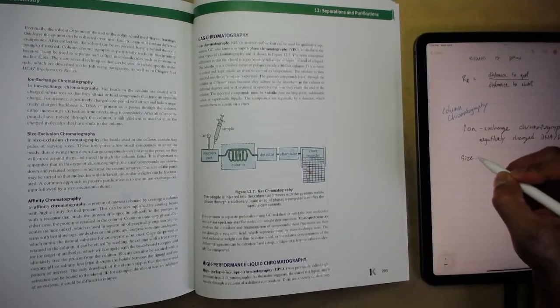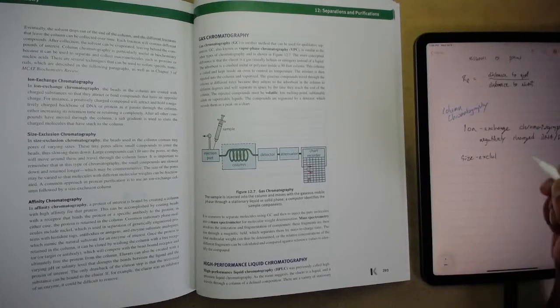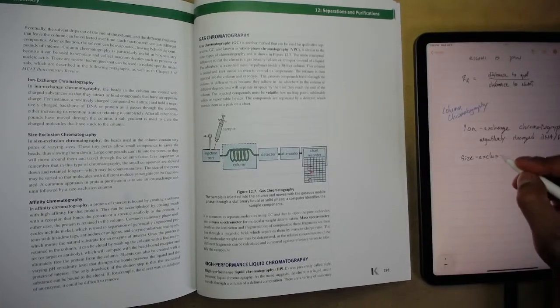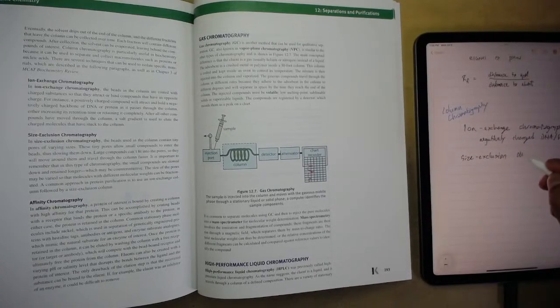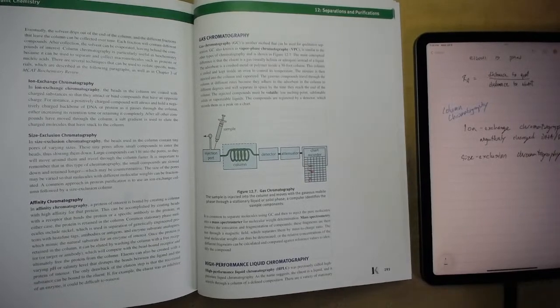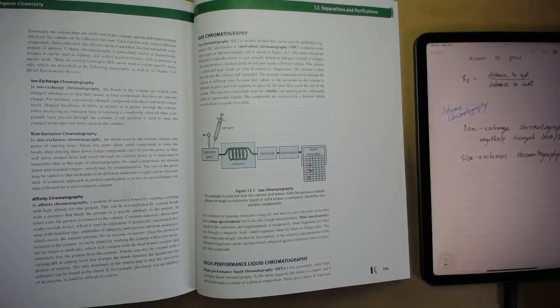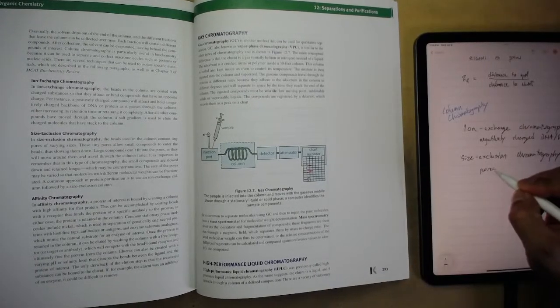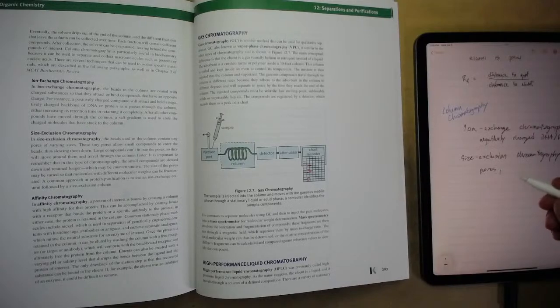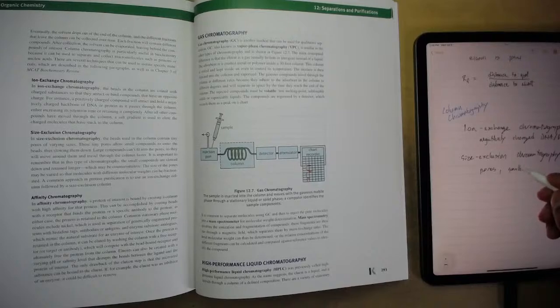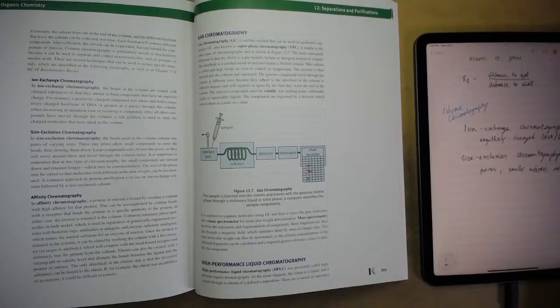In size exclusion chromatography, we use pores. Smaller molecules move slower.